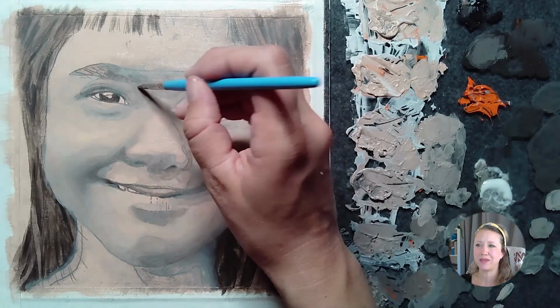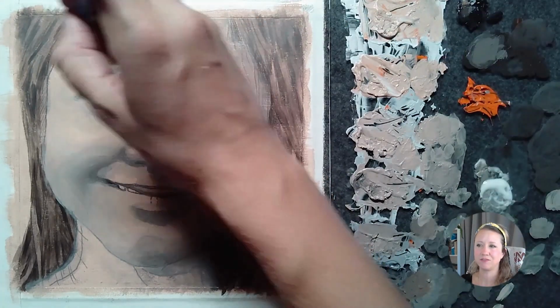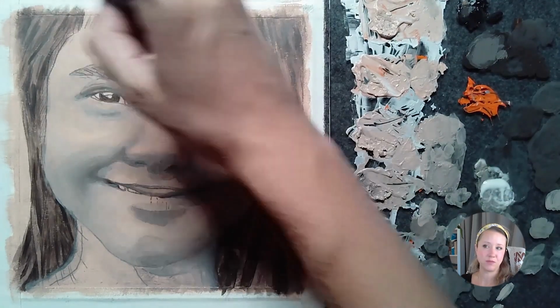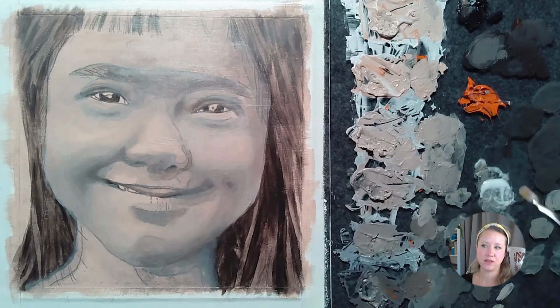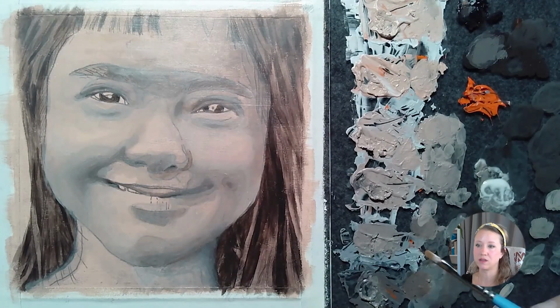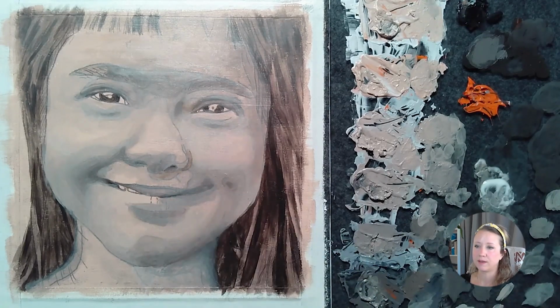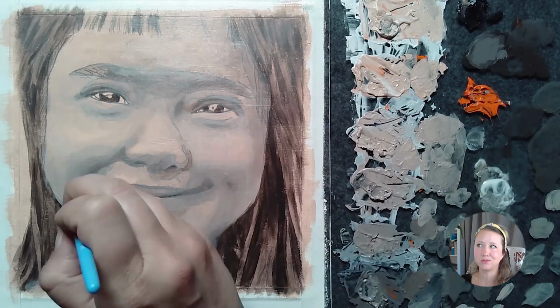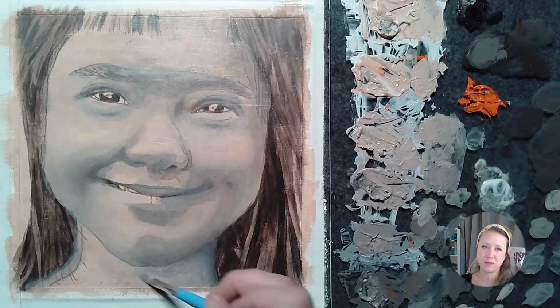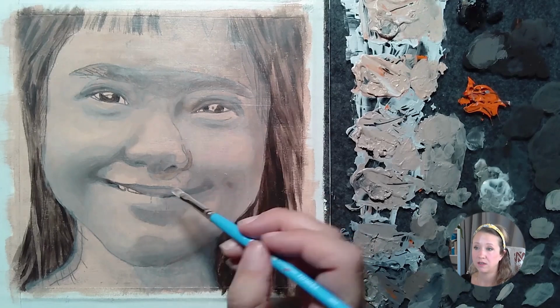At this point, my paint is starting to dry up, and this happens often with certain types of paint. I noticed that my cadmiums dry pretty quickly. So cadmium red light and my cadmium orange, which I'm working with at the moment, dry pretty quickly. So you can expect to remix your paint a couple of times during a long sit-down session.